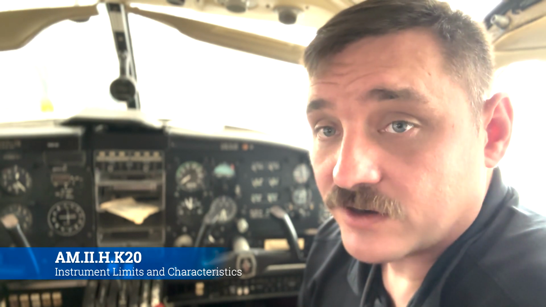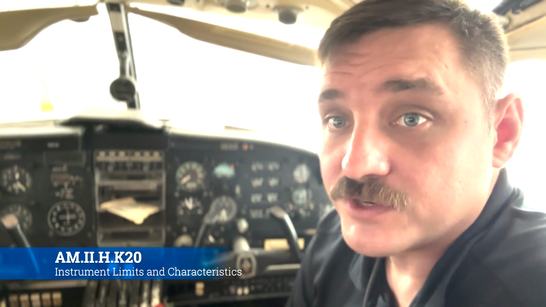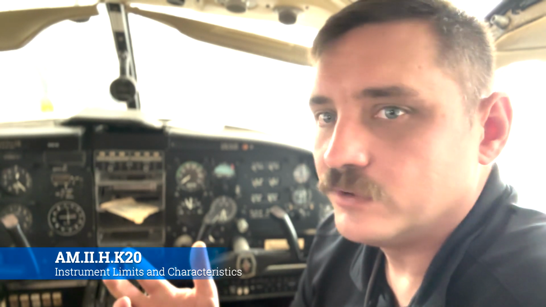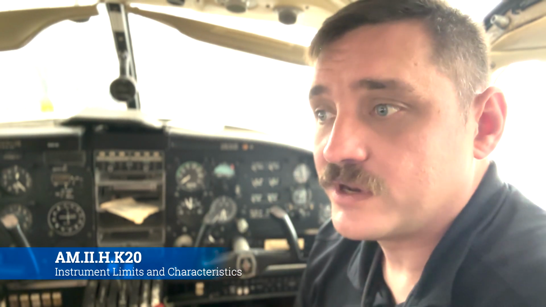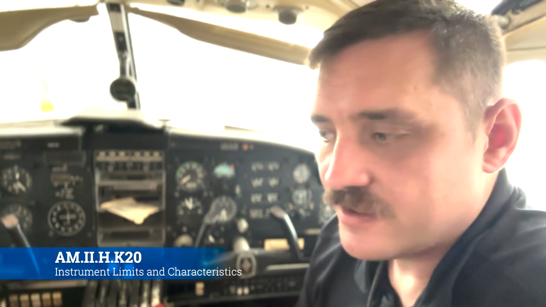Now, we as maintainers are going to try to limit that as much as humanly possible, and the pilots are going to try to fly and operate the airplane in a way that doesn't expose it to undue complications. However, life happens, and that's something we need to take into account whenever we are working and troubleshooting an aircraft. Sometimes things just break. It's as simple as that. And there's not necessarily a really easily found cause for why it broke.